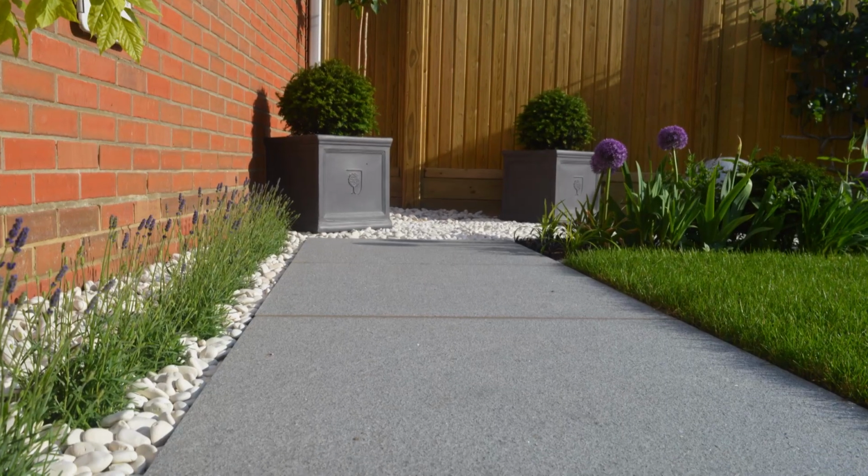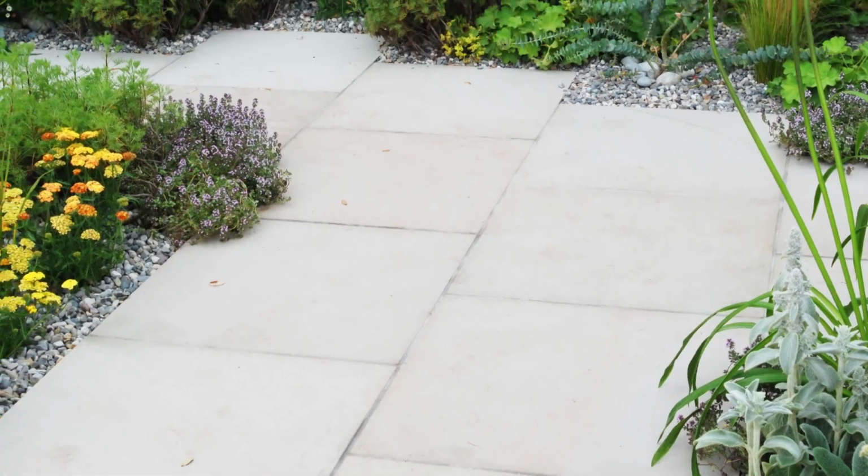Natural-looking slabs in cool contemporary tones are a popular choice to bring a modern aesthetic to your space.